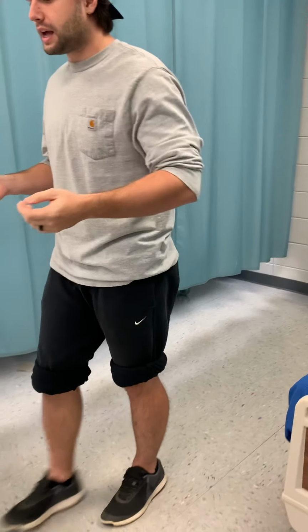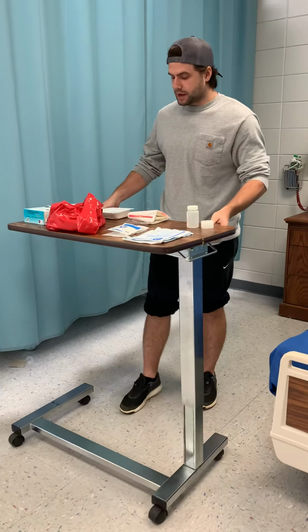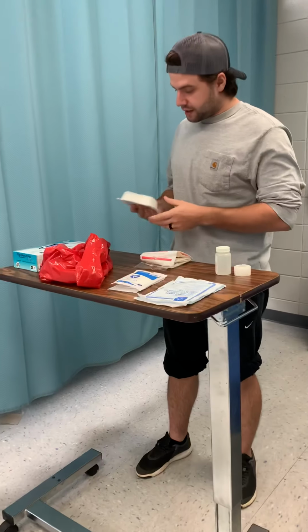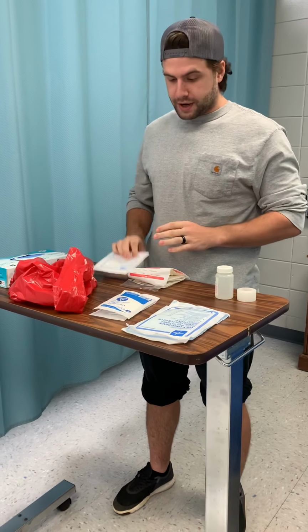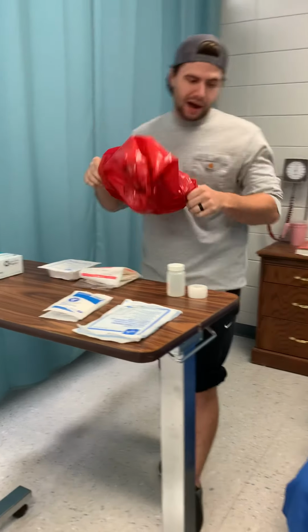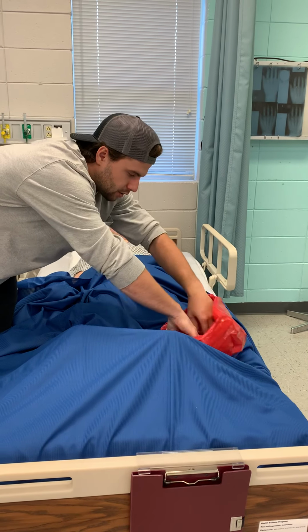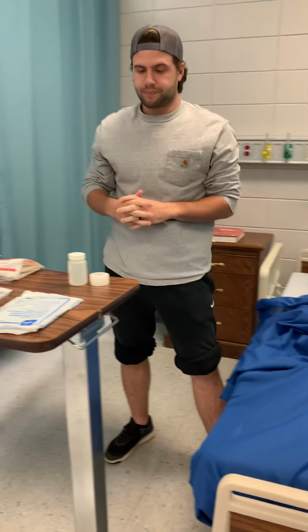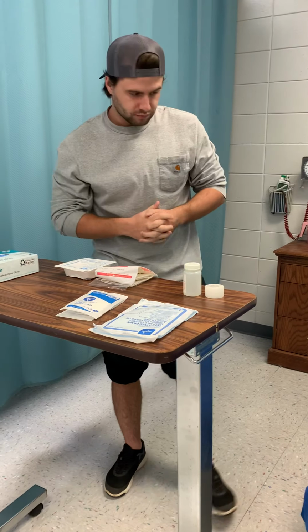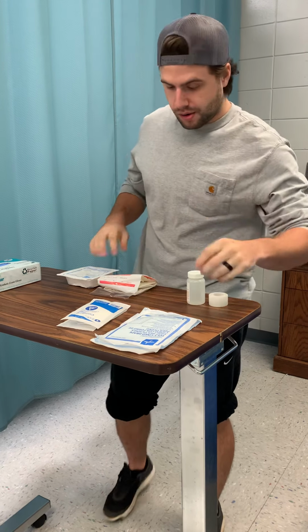After this, I will collect my supplies. I will inspect my supplies to make sure that they are not damaged, make sure the expiration date's right. I will place my biohazard bag at the foot of the bed so I can discard my supplies easily. I will then perform hand hygiene and set up a sterile field.